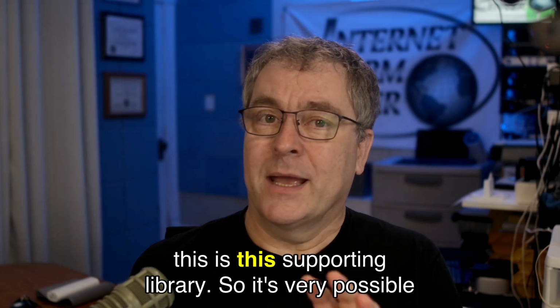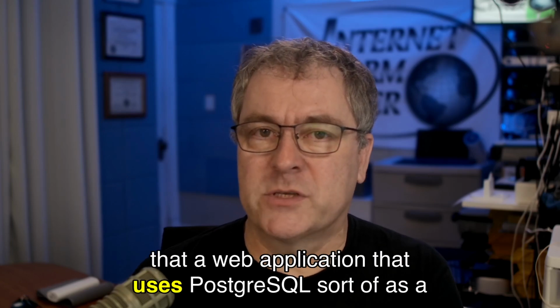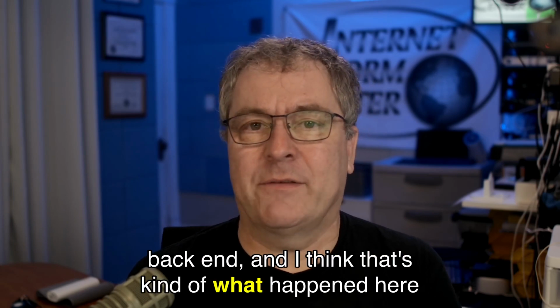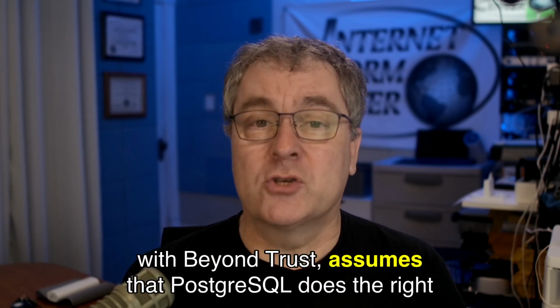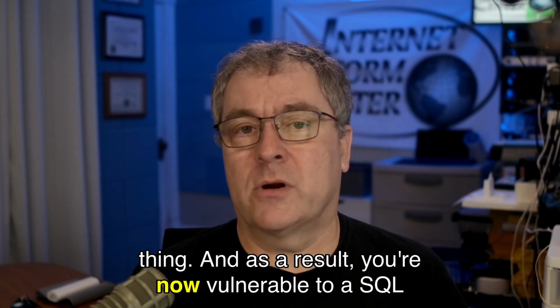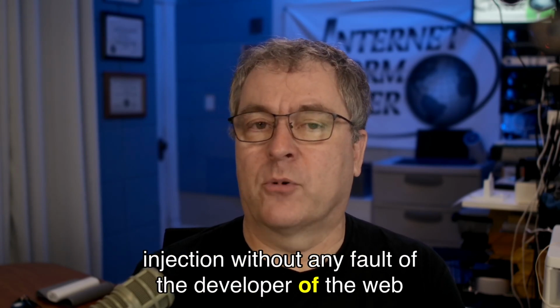But again, this is this supporting library. So it's very possible that a web application that uses Postgres as a backend, and I think that's kind of what happened here with BeyondTrust, assumes that Postgres does the right thing, and as a result, you're now vulnerable to a SQL injection without any fault of the developer of the web application.